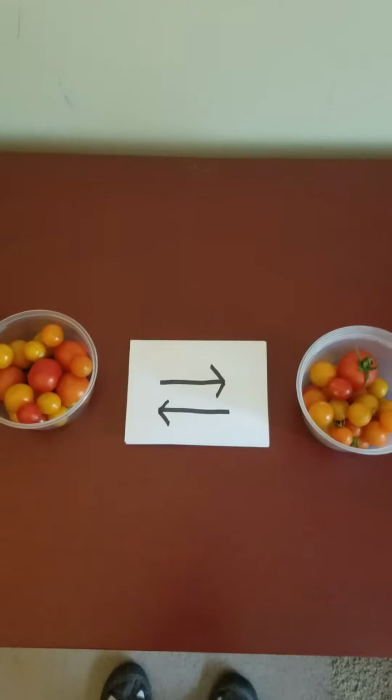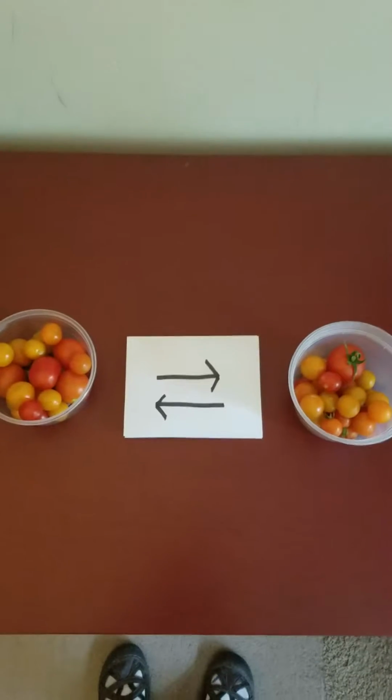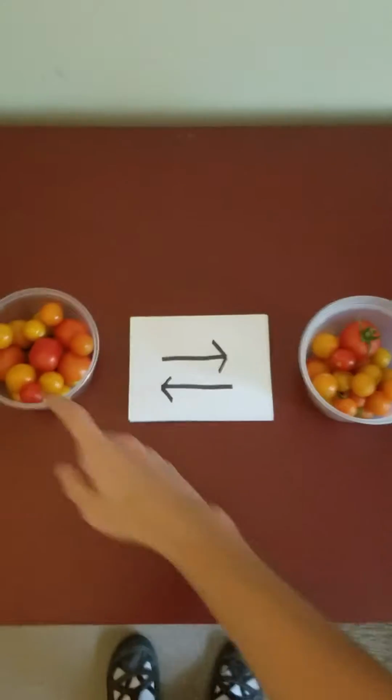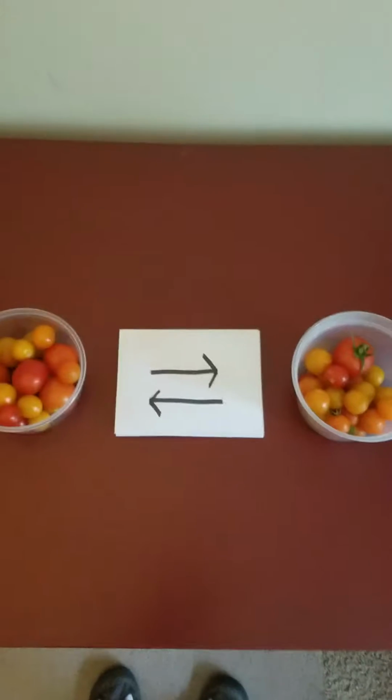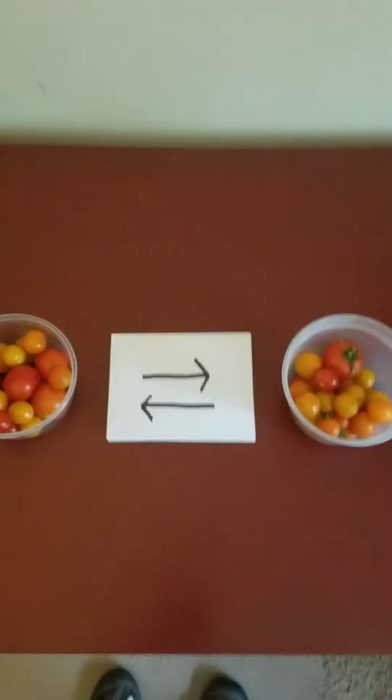So I was out in my garden today and I noticed that I have entirely too many tomatoes. I have a disproportionate amount of tomatoes. You can say that my garden is not at equilibrium with the tomatoes.